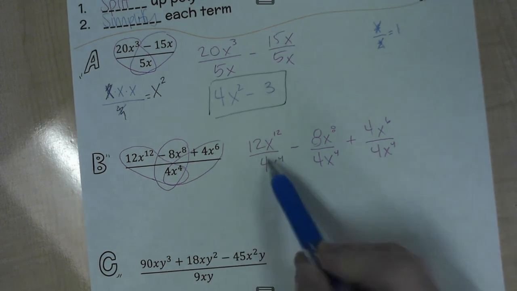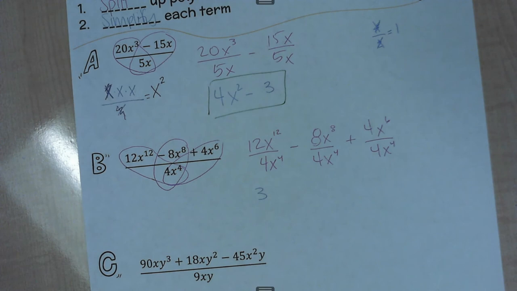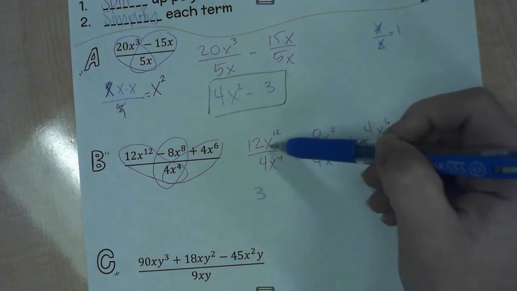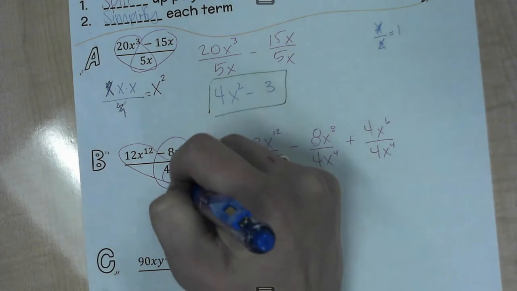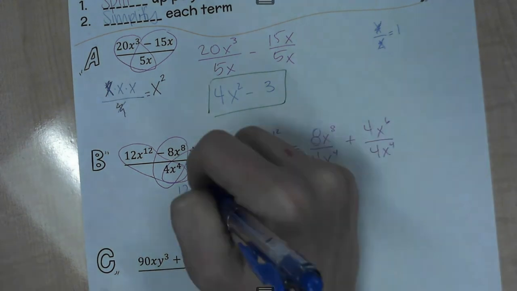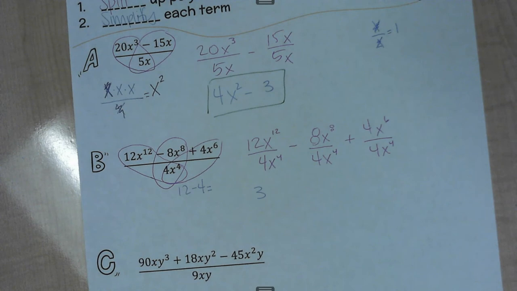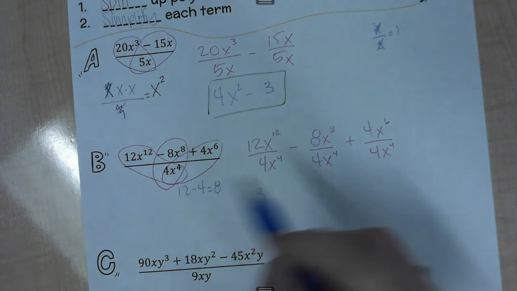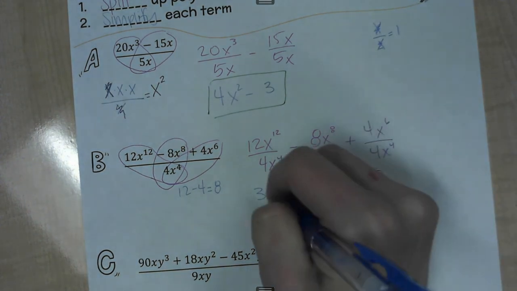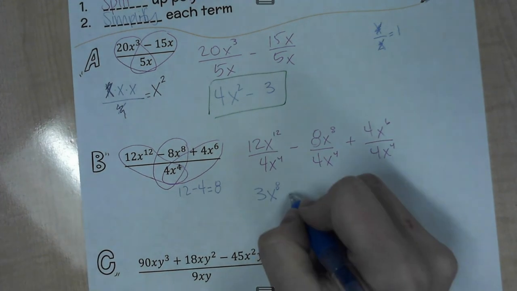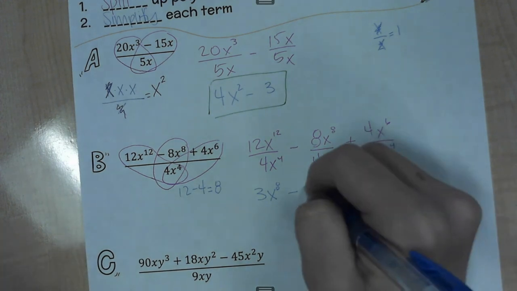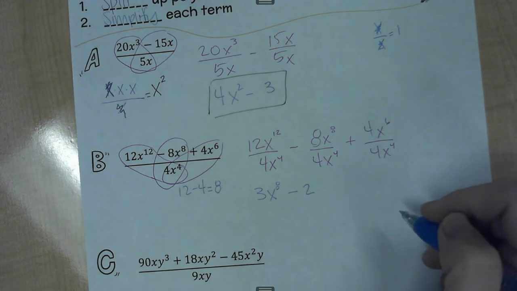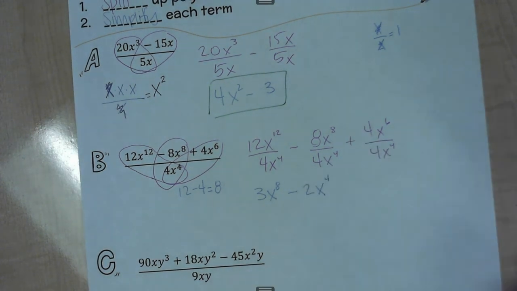So let's simplify. 12 divided by 4 is 3. An easy way to divide out our variables is taking the exponent up top, so 12, minus the exponent at bottom, 4. So I'm going to say 12 minus 4, that leaves me with 8 x's. And since the number on top is bigger, it leaves me with 8 x's on top. So then we can go minus 8 divided by 4 is 2. 8 minus 4 is 4. Number on top is bigger, so those 4 x's stay on top.